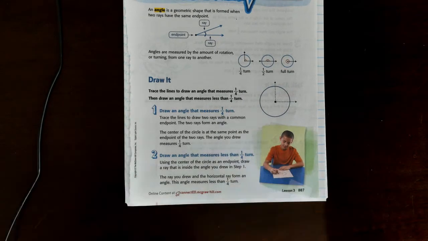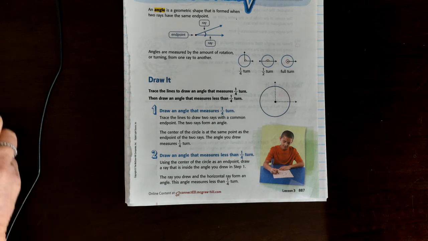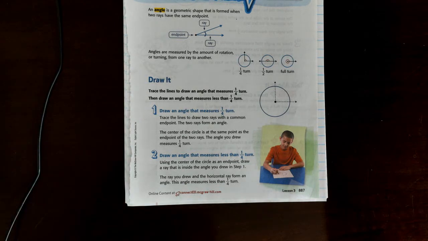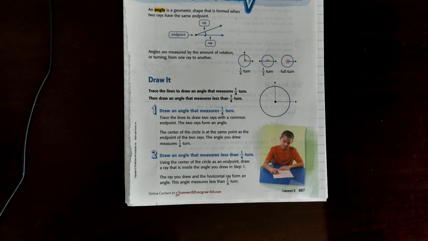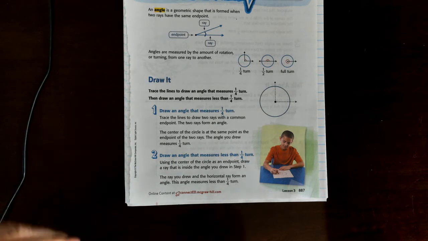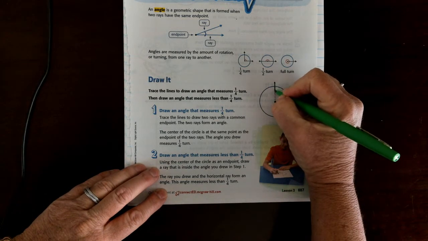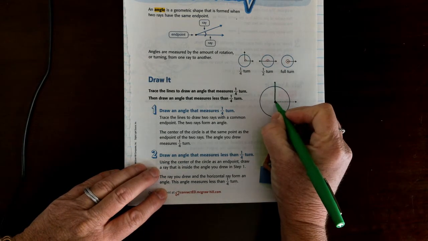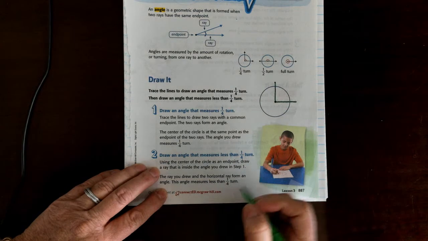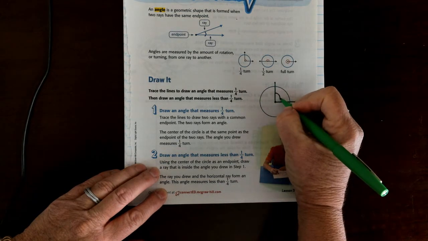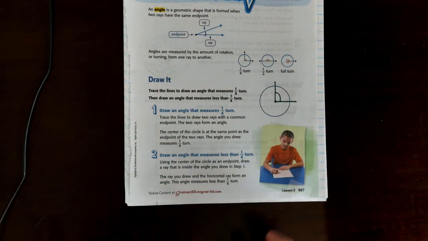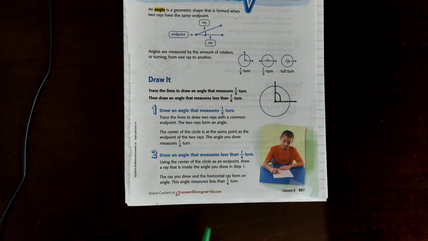So right here it says trace the lines to draw an angle that measures 1/4 of a turn. Then draw an angle that measures less than 1/4 of a turn. So they've already given you the quarter turn, so we're just going to go ahead and go right here. Okay. So this is a quarter turn. And just go like that. That marks that quarter turn.